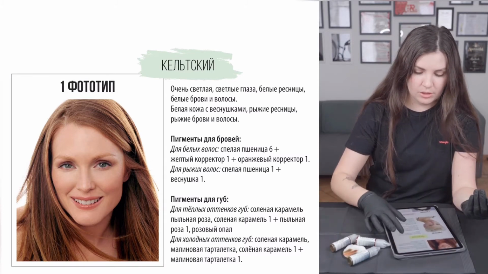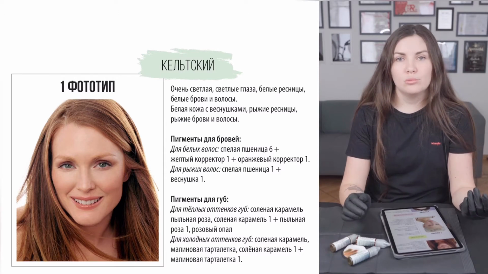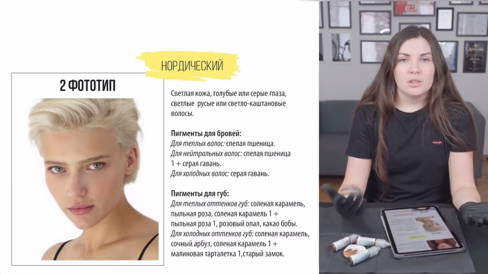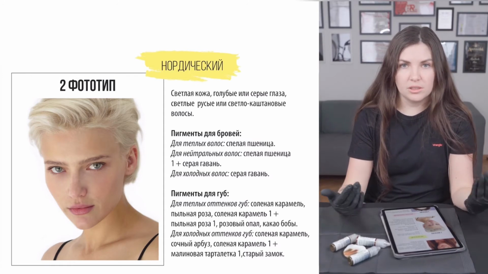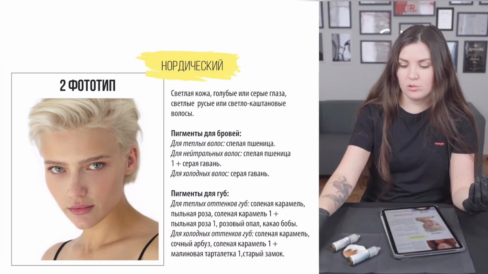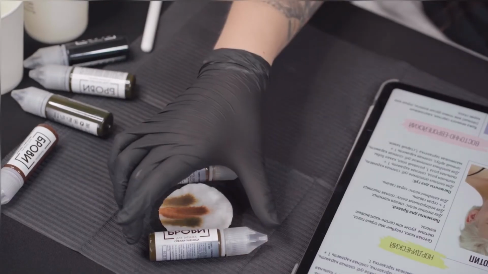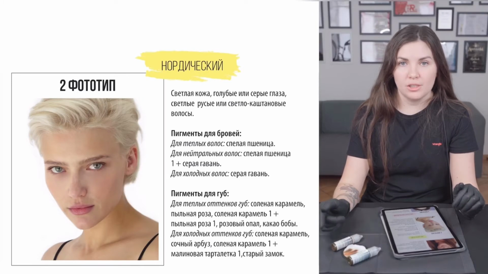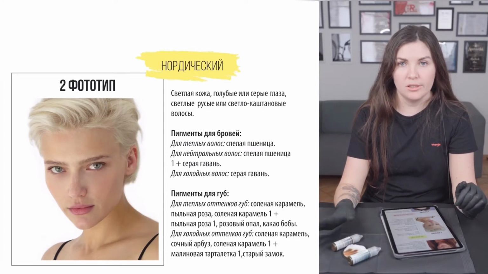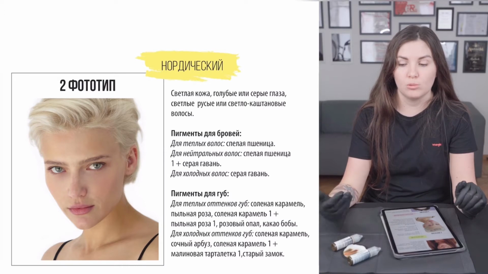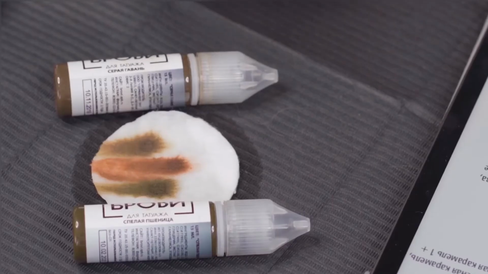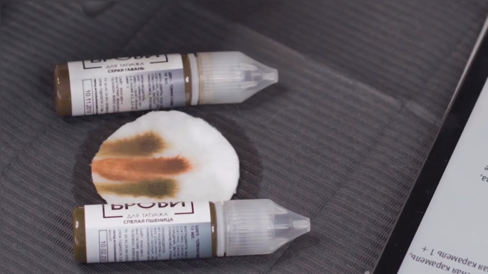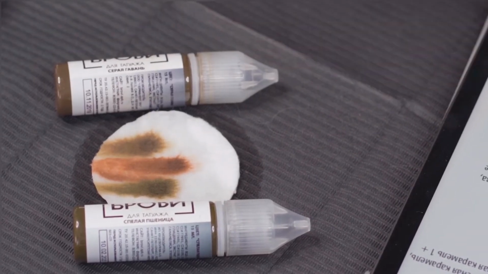Now phototype 2. This phototype is very easy to work with and is one of my favorites, Nordic phototype. It includes all types of blondes: light blonde, warm blonde, cold blonde, and blonde with a gray tint. For them, I recommend using the same colors as we used earlier, Grey Harbor and Ripe Wheat. They can be used as is, meaning that for cold blondes whose hair looks more grayish, we can use Grey Harbor that has a yellow base. For warmer blondes that look more copper, I would even say wheat-looking ones, we can use the Ripe Wheat color. As you see, the name of the pigment speaks for itself.